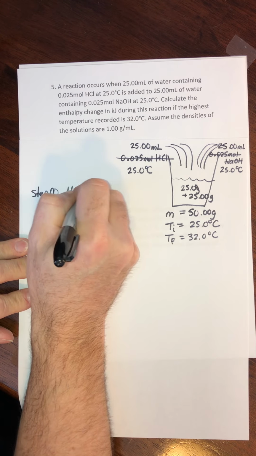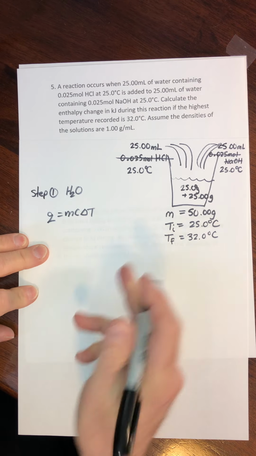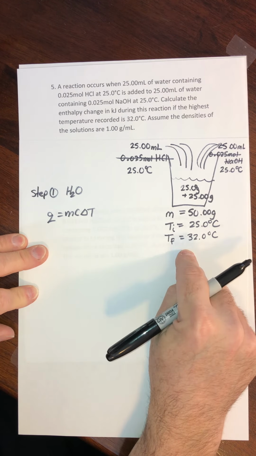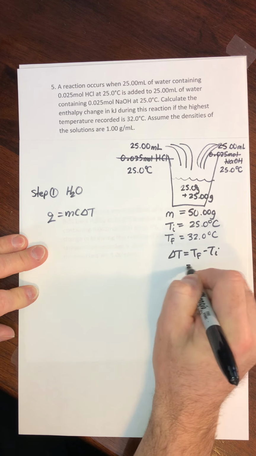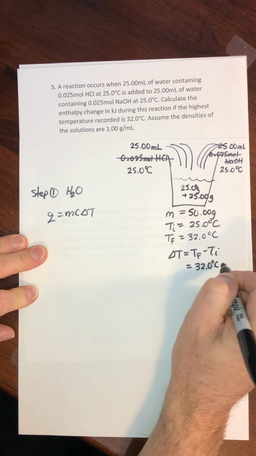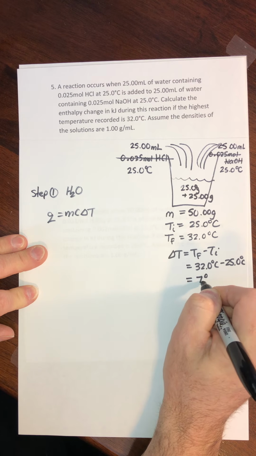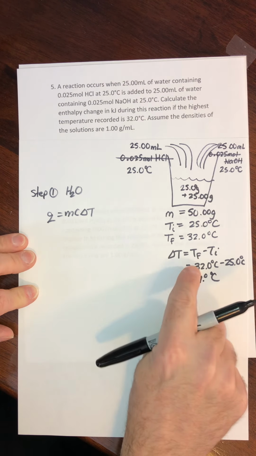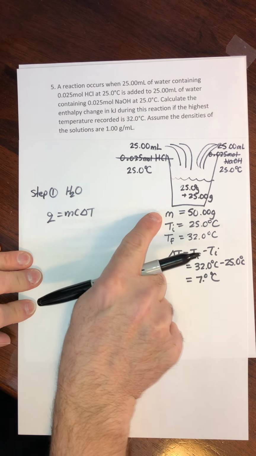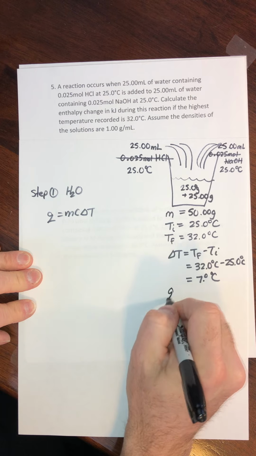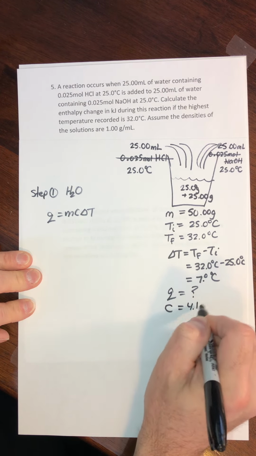Step one is your H2O, and you're going to do Q equals MC delta T. Well, sure, I've already got pretty much everything, right? If I do delta T, T final minus T initial, 32 minus 25, that would give me 7.0 degrees Celsius. 1 decimal place, 1 decimal place, 1 decimal place. Almost forgot, I've got my mass. We know that the Q is the question mark, right? Step one. And we know that the C for water is something that we've memorized.